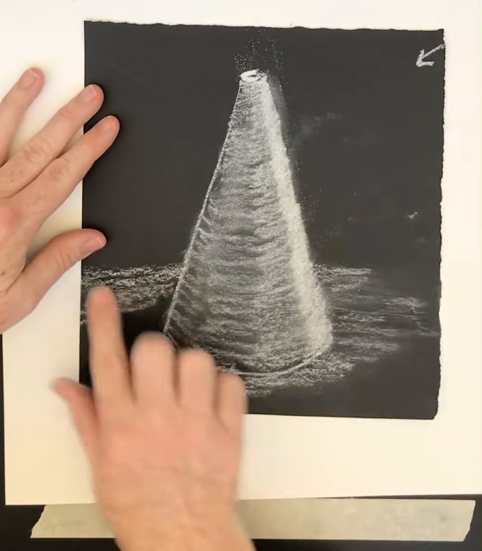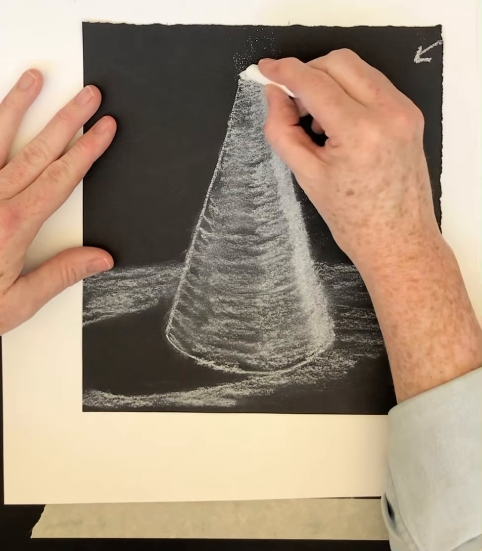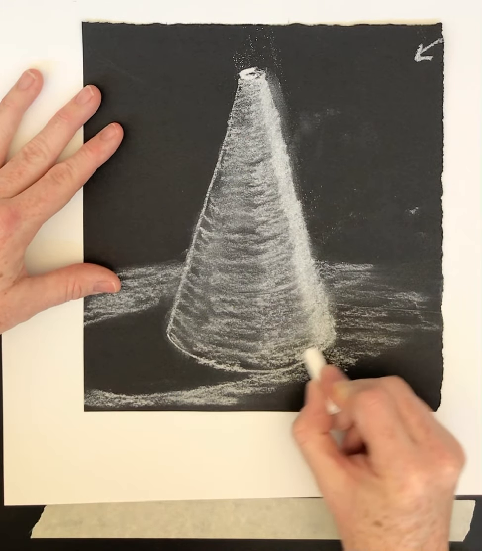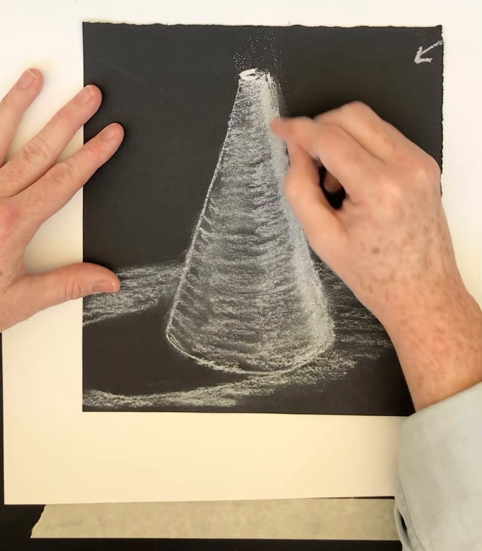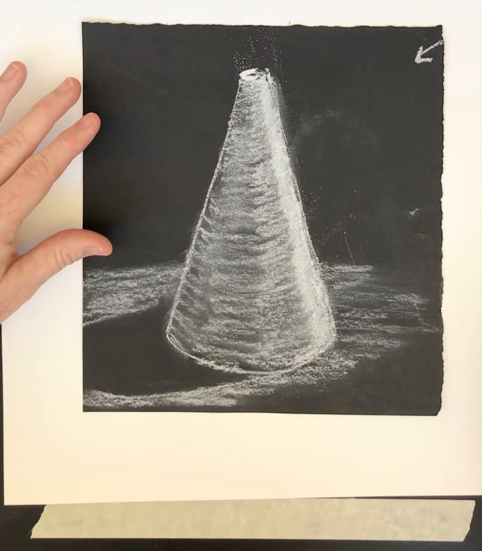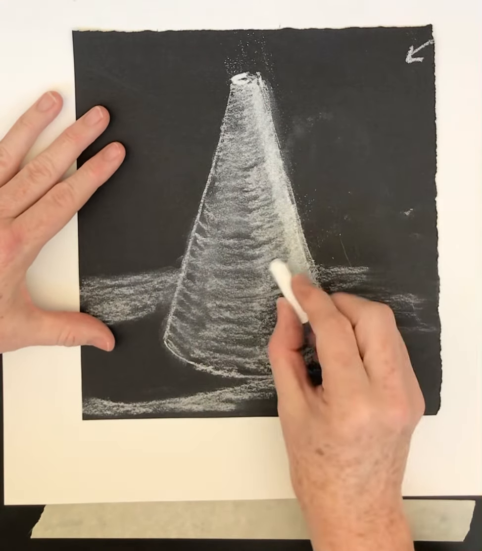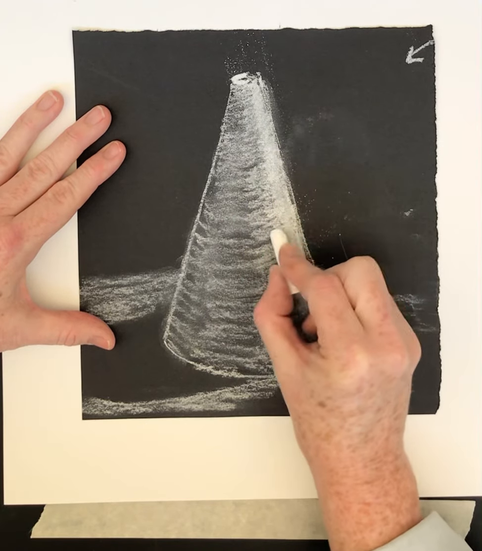Oops, my paper keeps moving around. And of course I can still go back and continue to add more brightness to this depending on where you're imagining, because we're doing this kind of from an imaginary point of view. We're just imagining the light coming in and hitting these objects.